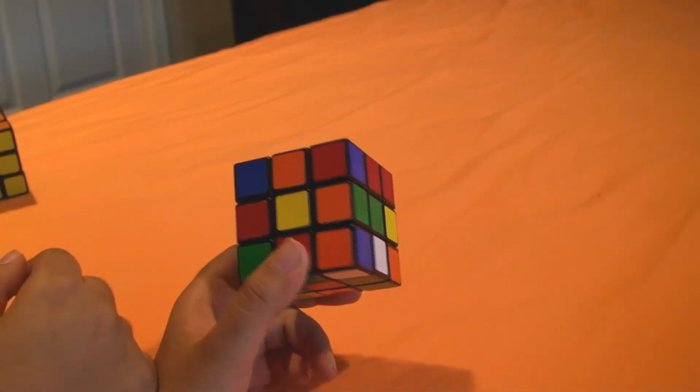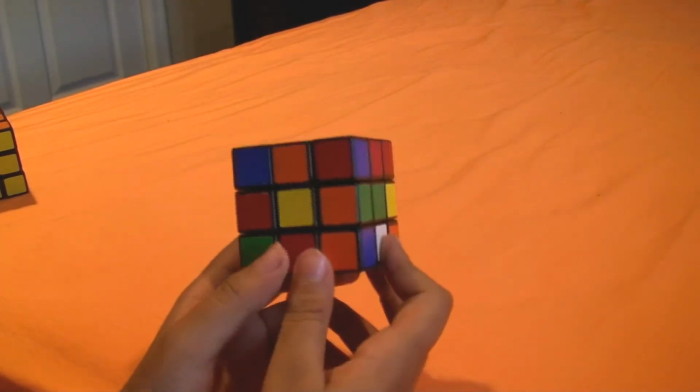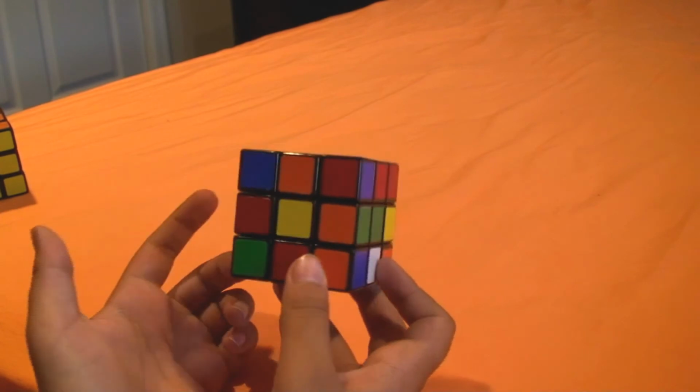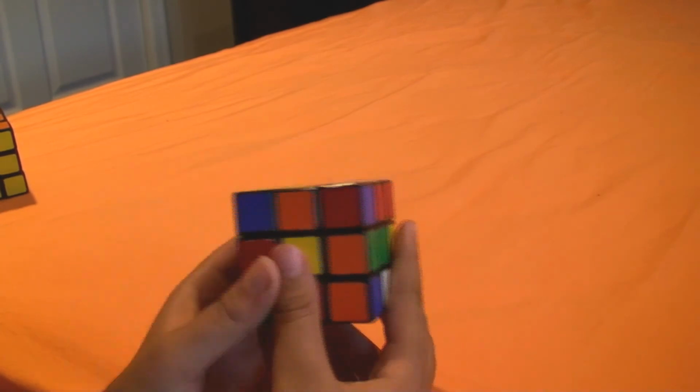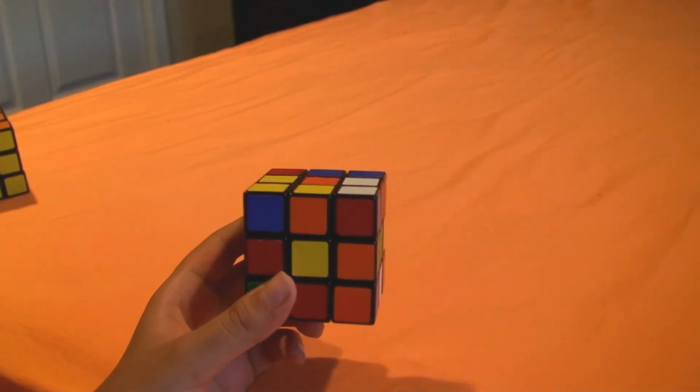But, as I mentioned before, I have to speak of algorithms. Those are simply a series of moves that are needed to solve something, like situations. So I'll get on to that later in my next video, the cross.